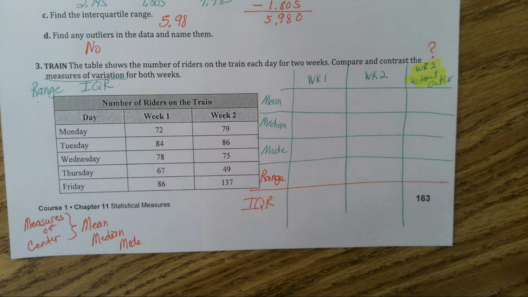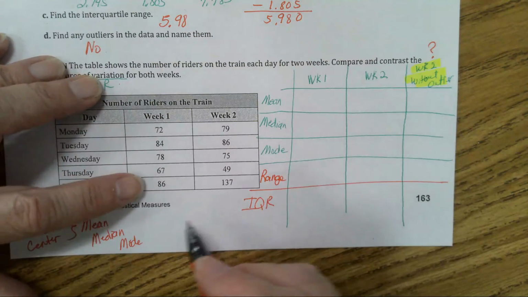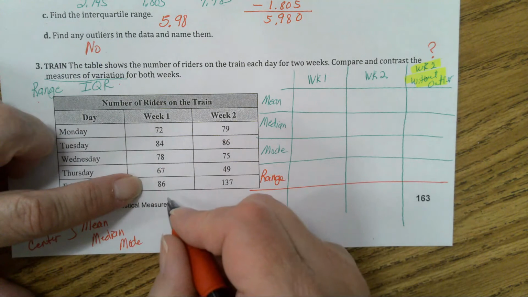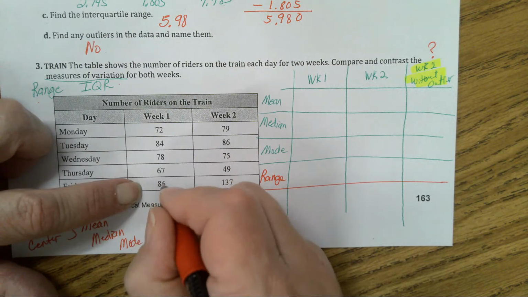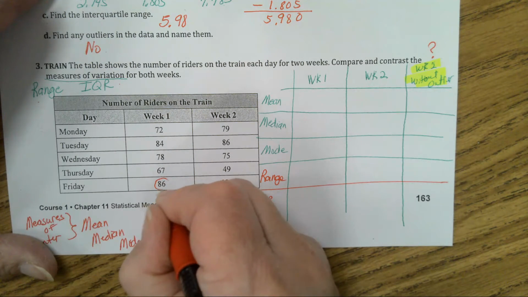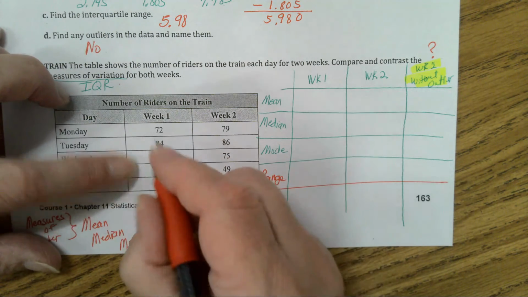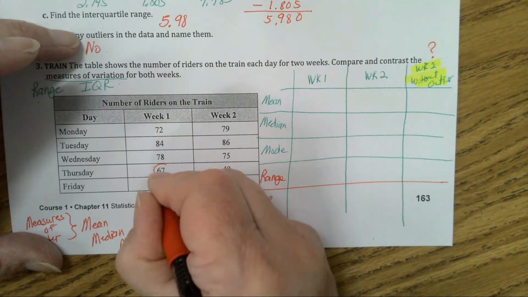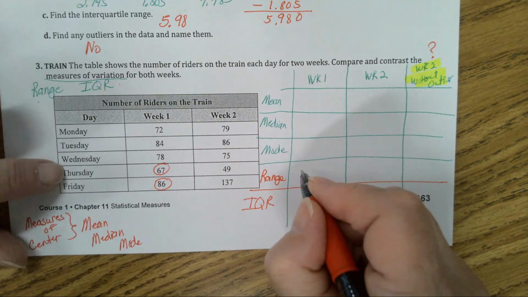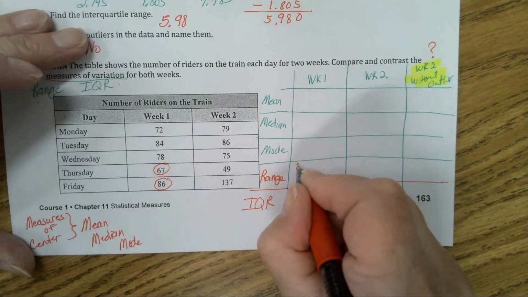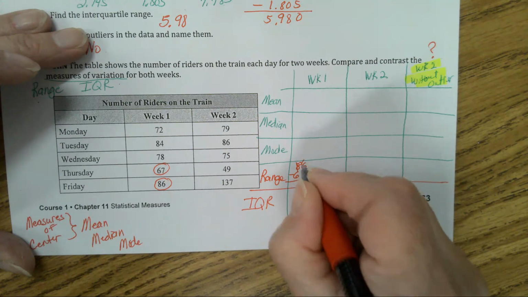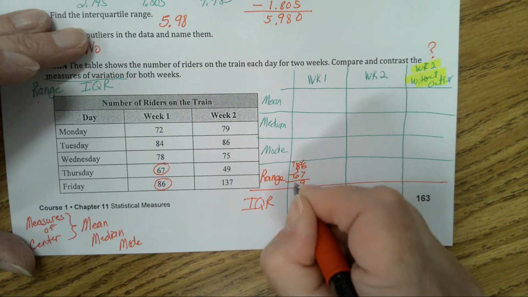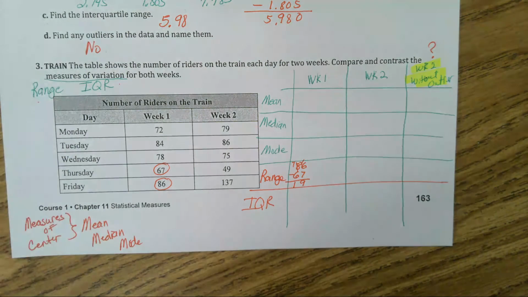Okay, so in week 1, our range is, what's the highest amount? Is it 86? 86, and what's our smallest amount? 67, right? So for the range for week 1, 86 minus 67, and that will give you the answer of 19. Any questions on the range of 19?